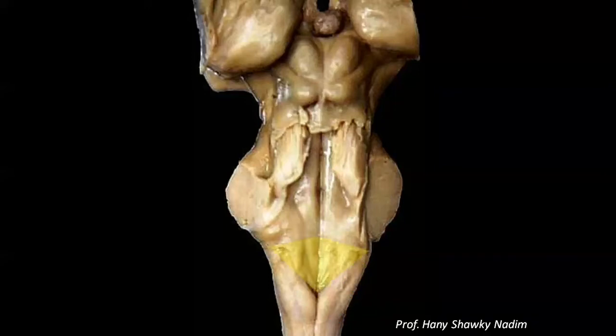This is the open medulla, the inferior fovea, the hypoglossal trigone, the vagal trigone, the vestibular trigone, the medullary stria, the back of pons, the sulcus limitans, the medial eminence, the facial colliculus, and the middle cerebellar peduncle.